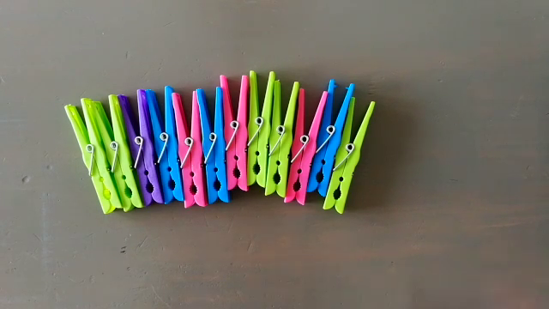Now, if I divided this, how might I be able to divide these? There's probably quite a few ways that I could divide it.